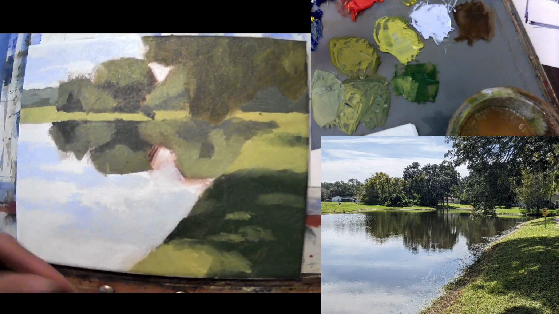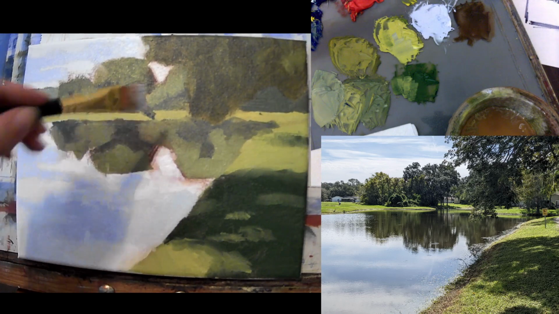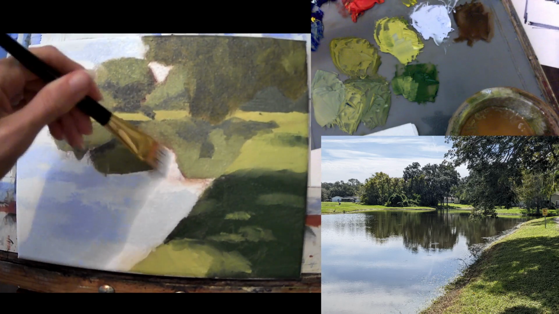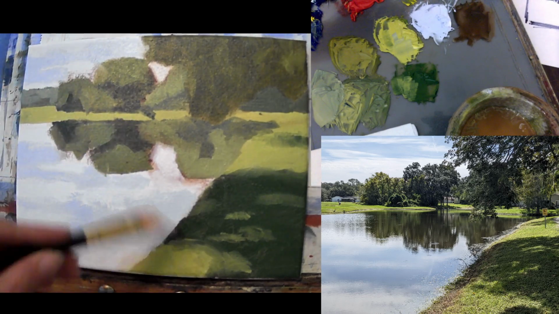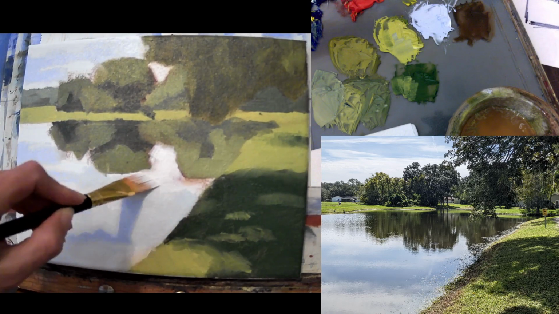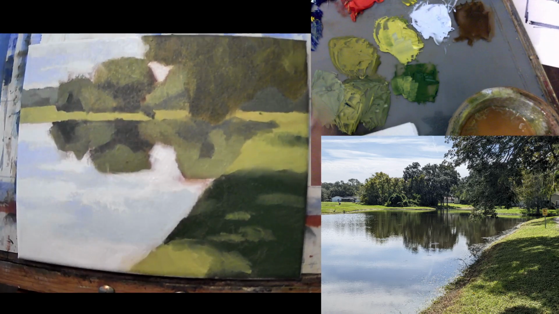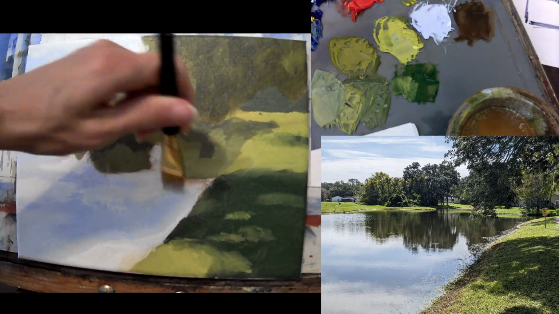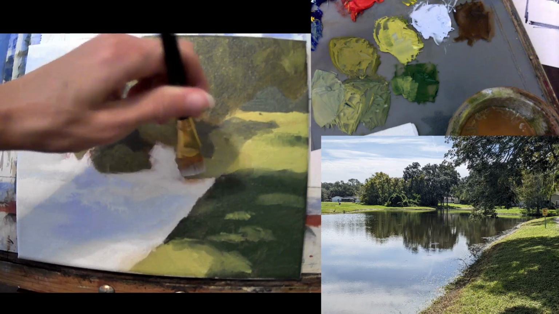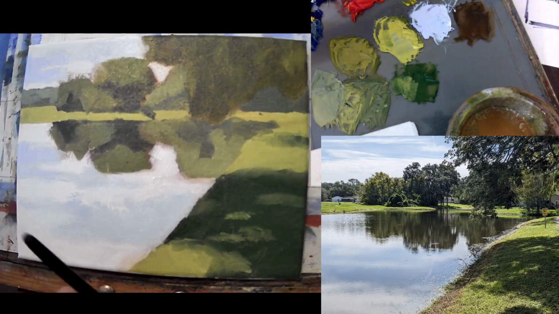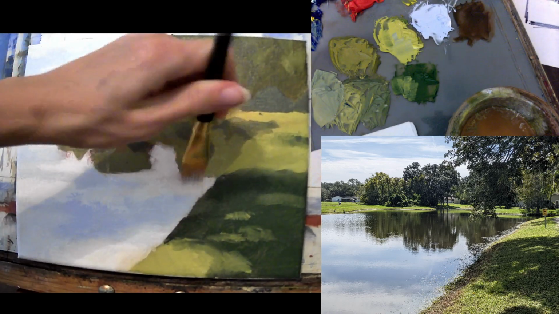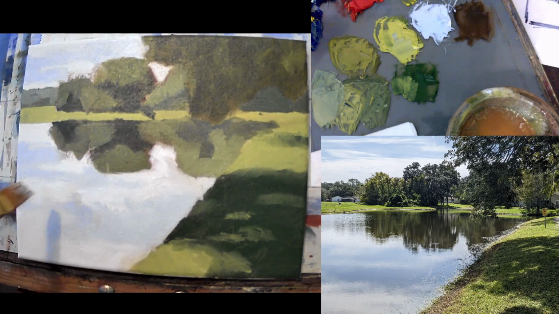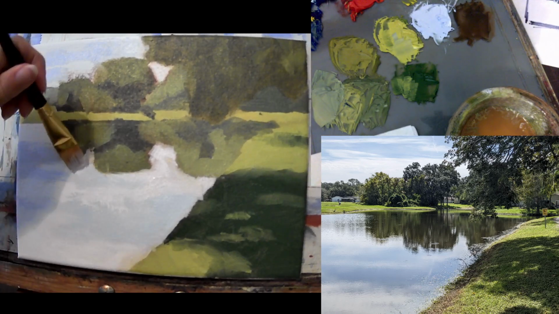And it'll cover up this area. Cover up some of those lines I made earlier.